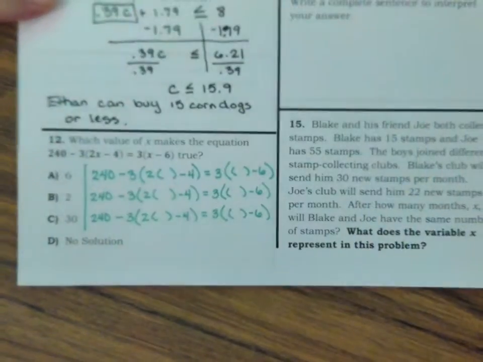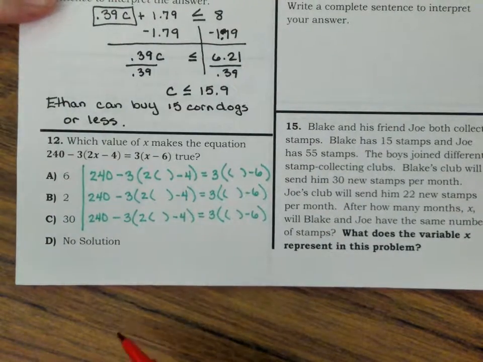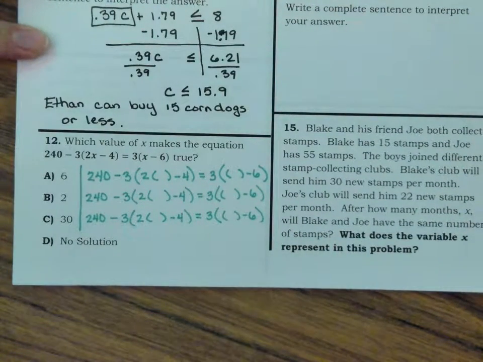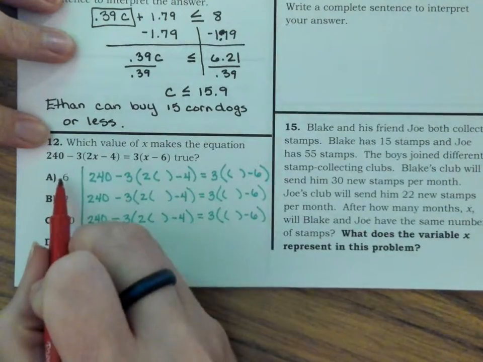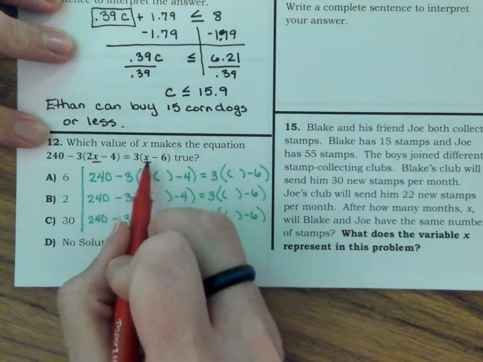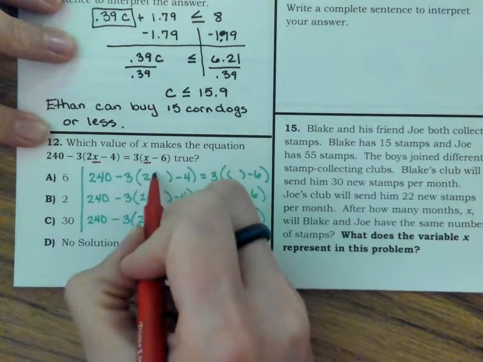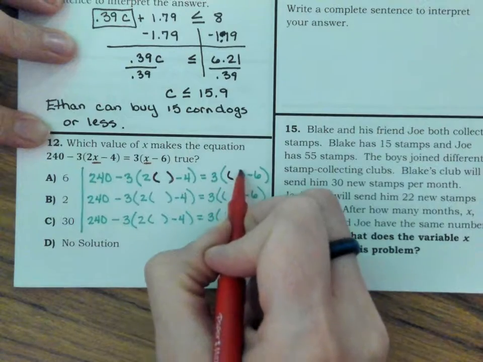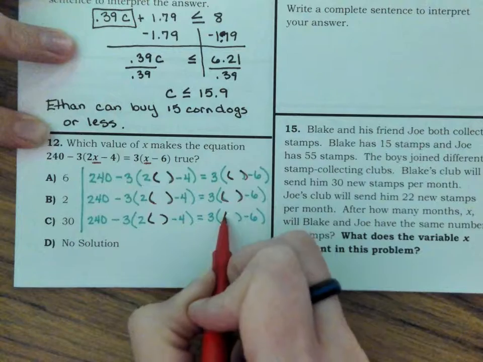Okay, number 12 is a very long equation, and I know that we can use distributive property and then combine like terms and simplify, but we purposely left answer choices because I want you to learn how to use your answer choices. At the very beginning of solving equations, we practice checking our answer by plugging the answer in for x. So I rewrote the equation 3 times, and every time I saw an x, I left parentheses. And what goes in those parentheses is the answer choice.